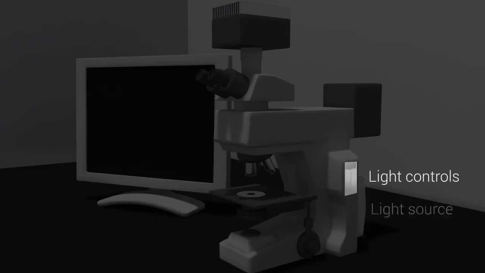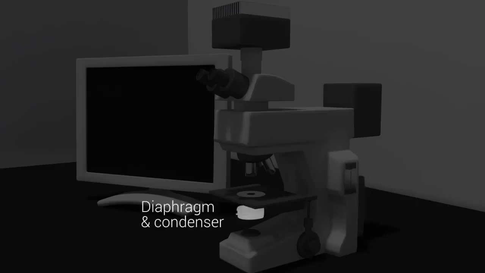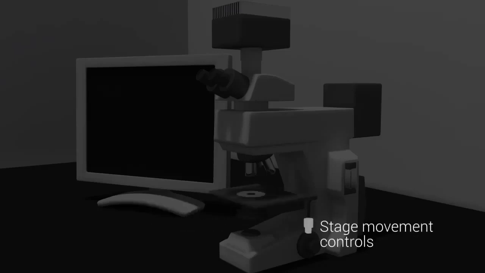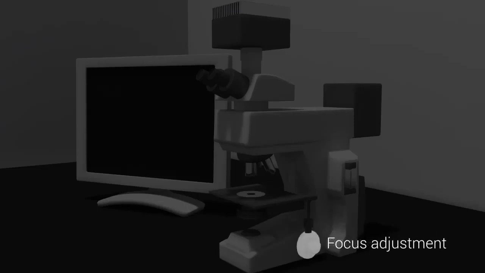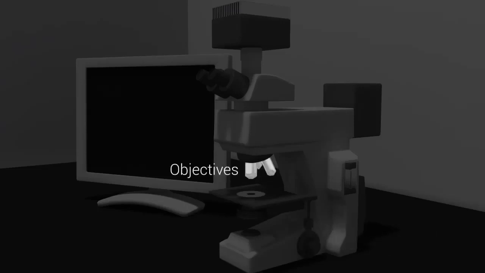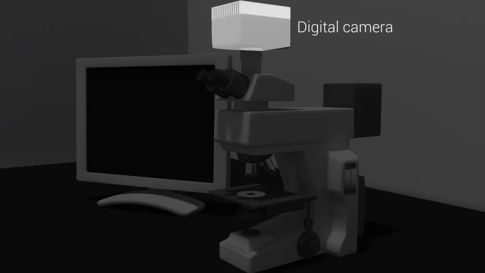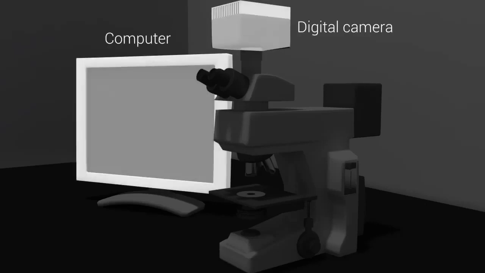All light microscopes have several components, including a light source such as a halogen light bulb or laser, a light source on-off switch with a knob to adjust its intensity, a diaphragm and condenser to focus the light onto the sample, a stage to hold the sample, controls to move the stage, focus knobs for coarse and fine focus adjustment, objectives to magnify the sample, and an eyepiece through which the researcher can view the sample.